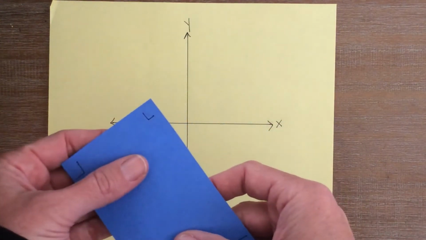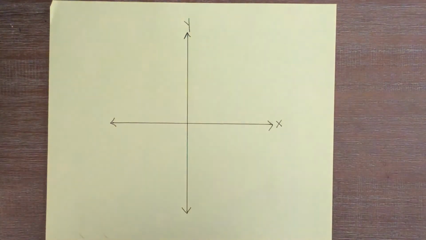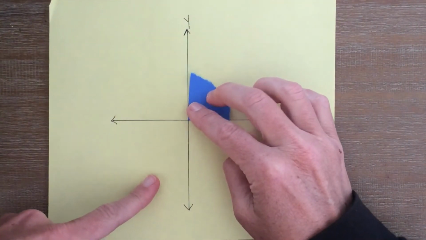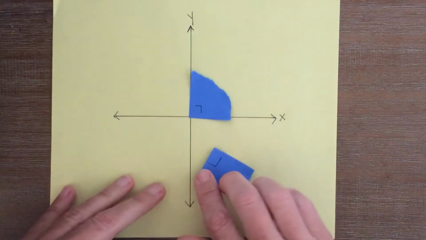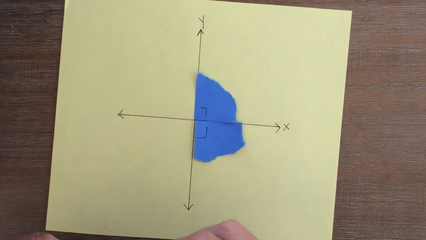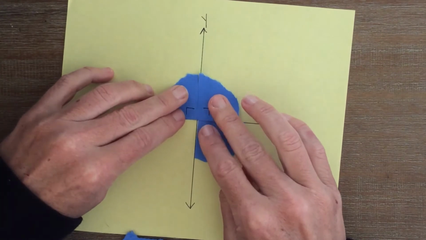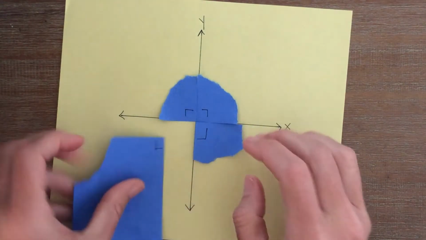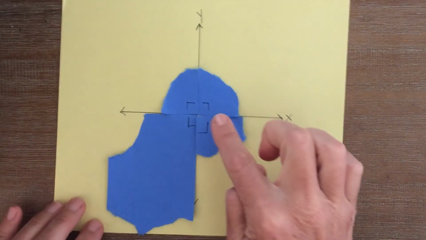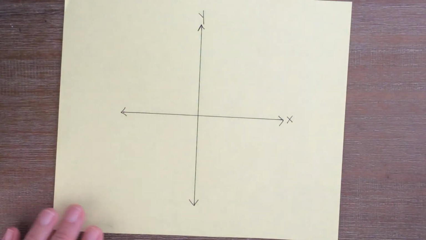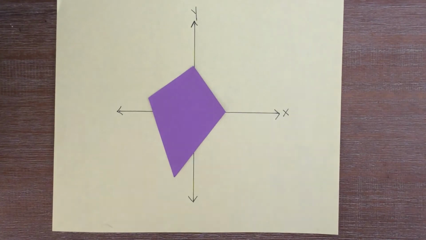And just like I did with the triangle sum theorem, I can rip the angles and place them in here. And you can see that they do in fact go all the way around and prove that they're 360 degrees. There's all the angles right there. That's your rectangle. You should remember what this is from the video earlier.